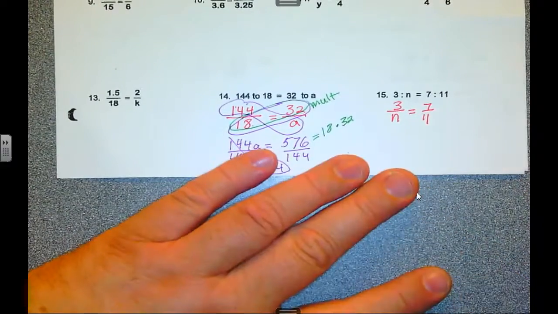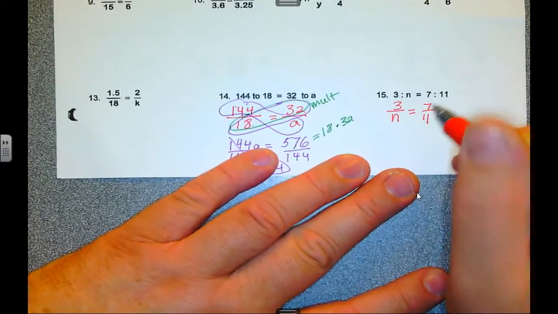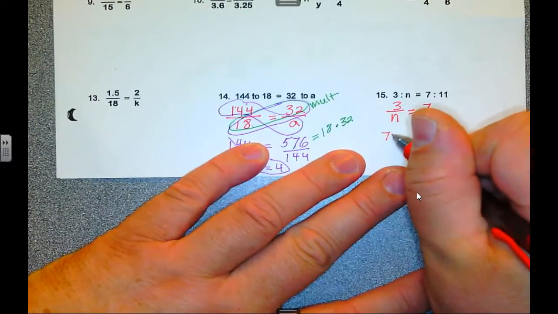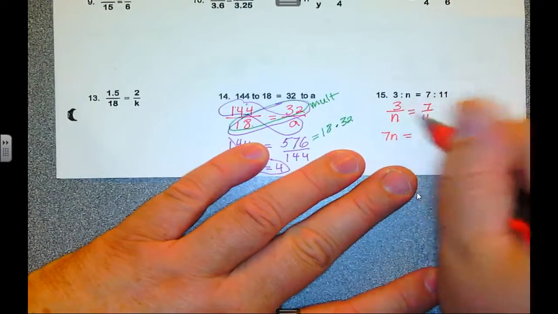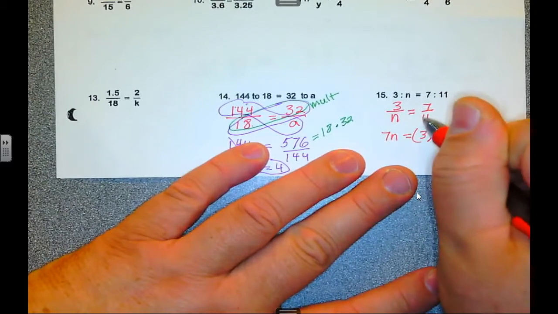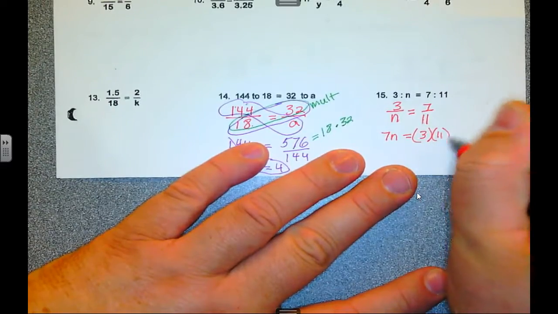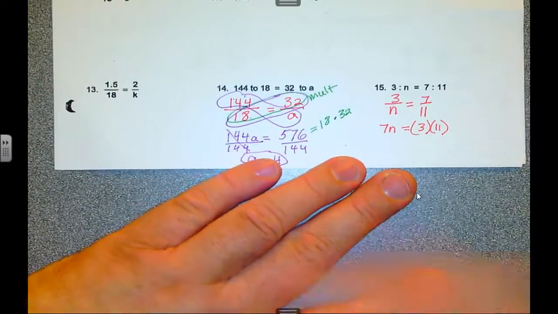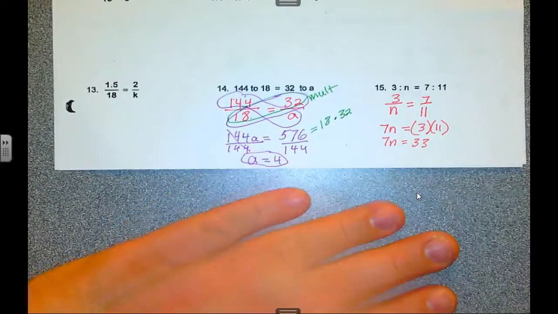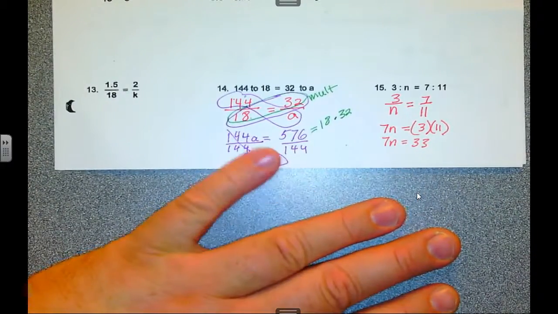I know. Okay, so I'm going to take, Jillian, 7 times n, and then I'll write this one out. 3 times 11, okay, which is 33. Then I'm going to solve for n.